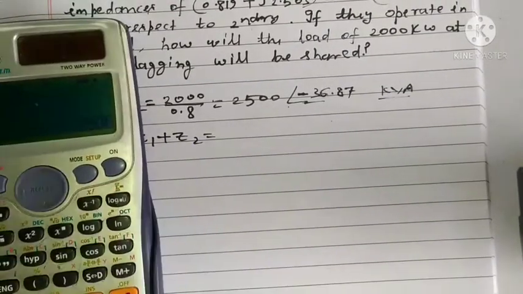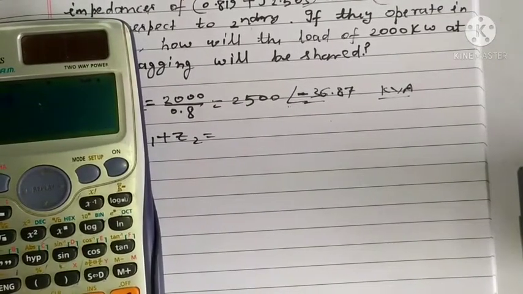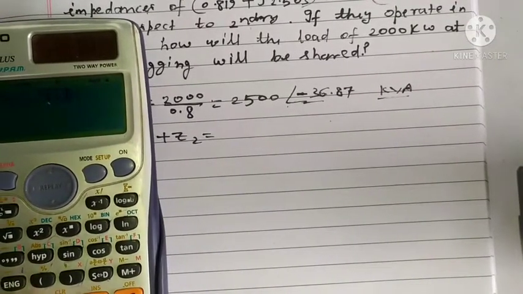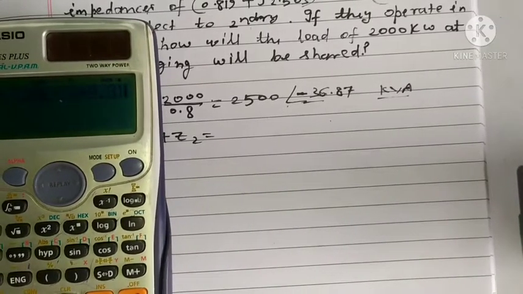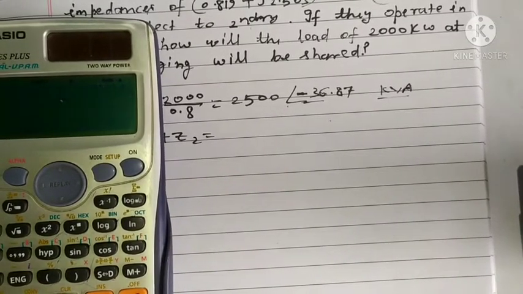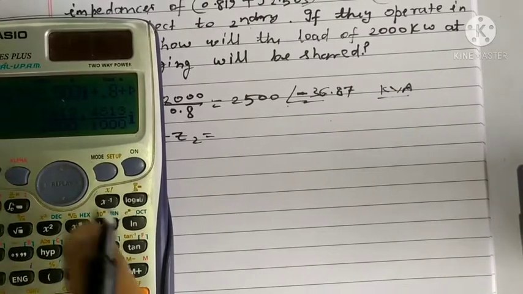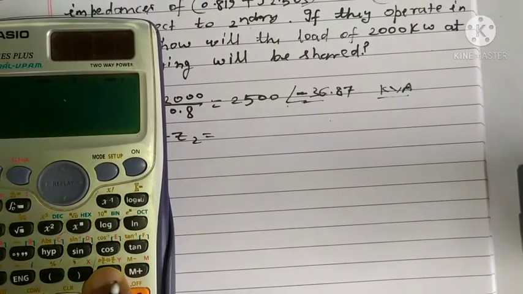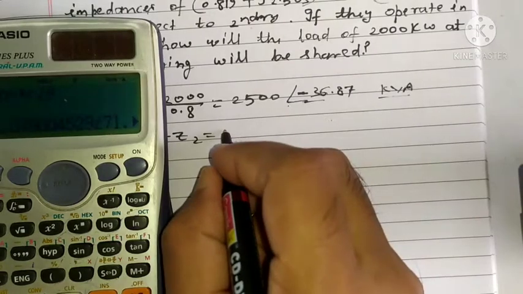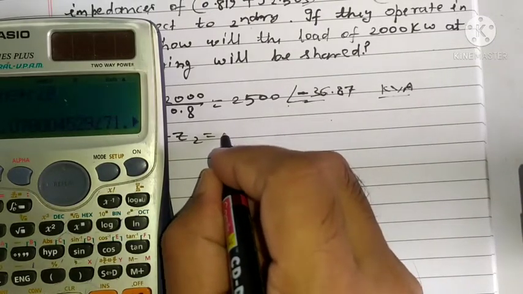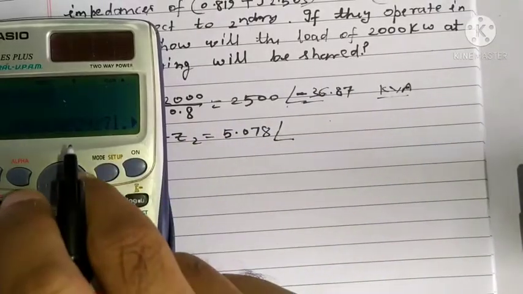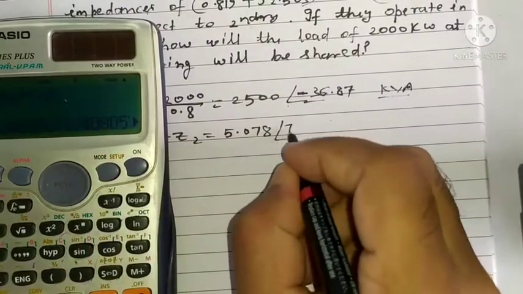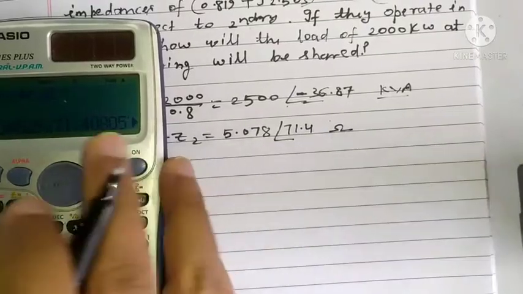It is 0.819 plus 2.503j plus 0.8 plus 2.31j. So it comes as 5.07078 at an angle of 71.4 ohm.